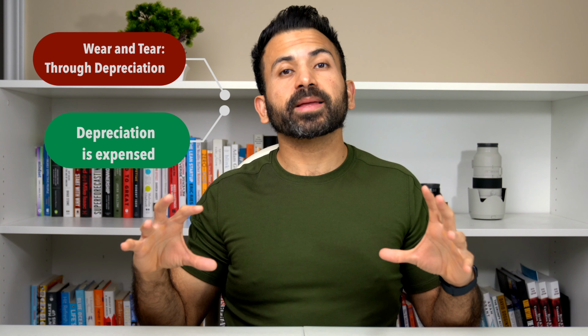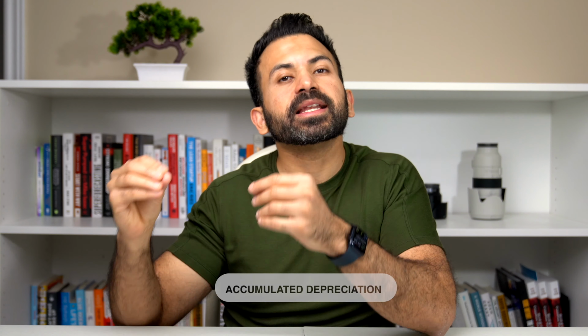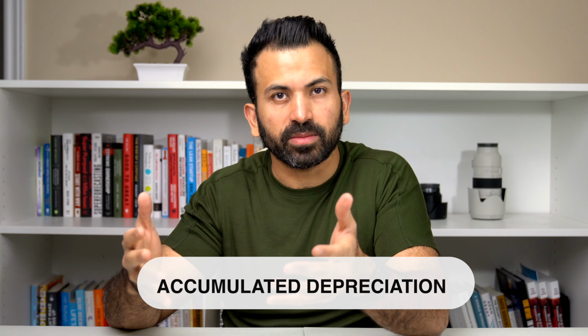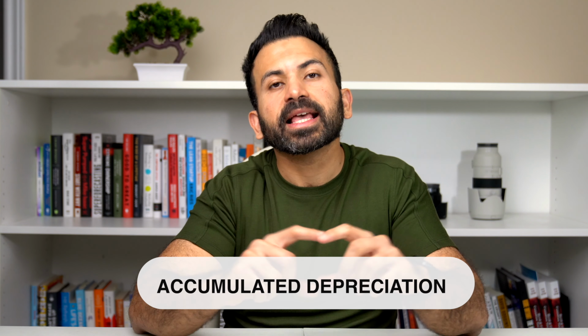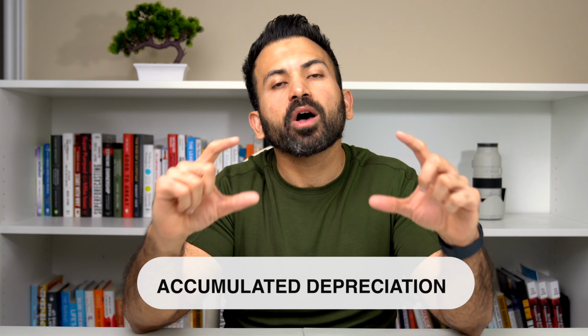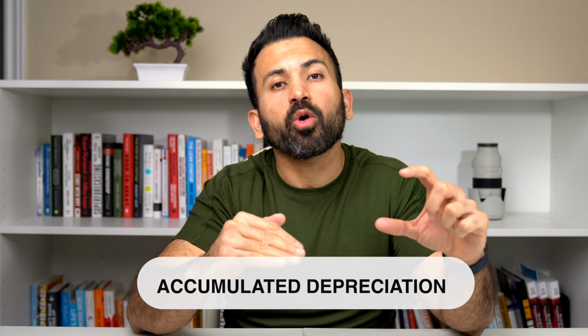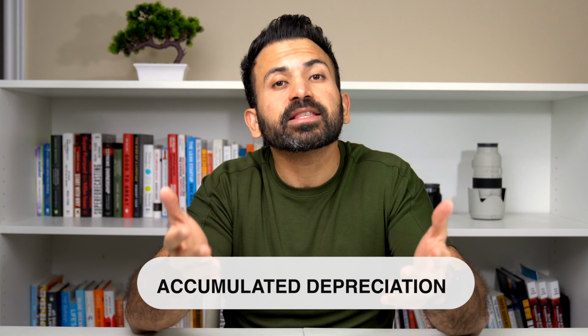Now, once you've recorded depreciation on the income statement, you also need to record that depreciation on the balance sheet in an account called accumulated depreciation. The simple way to understand what accumulated depreciation is that it is an account that holds all of the depreciation you've recorded on a particular asset since you've bought it.